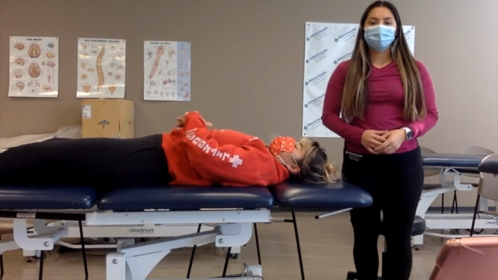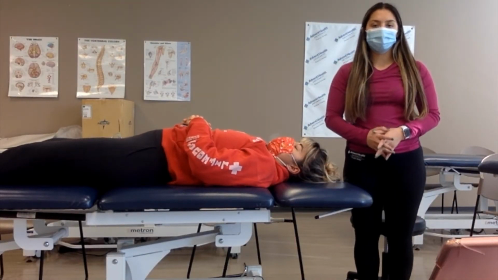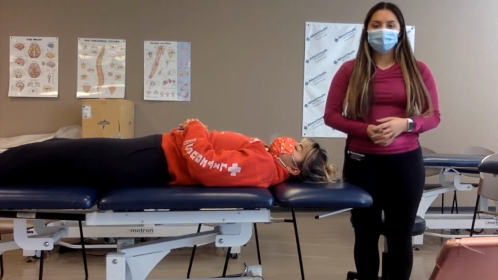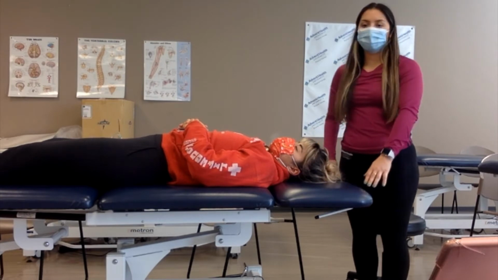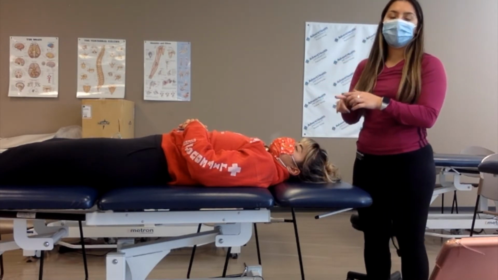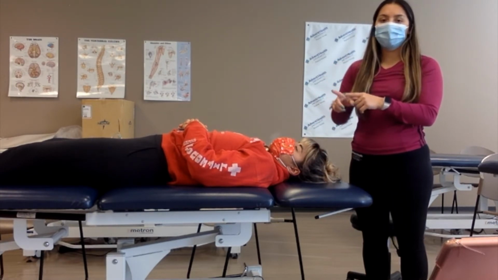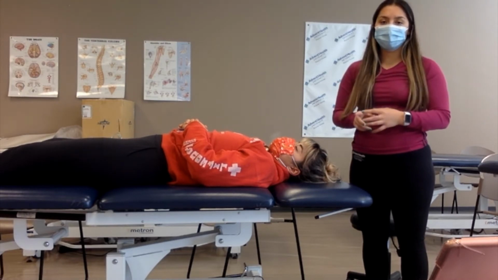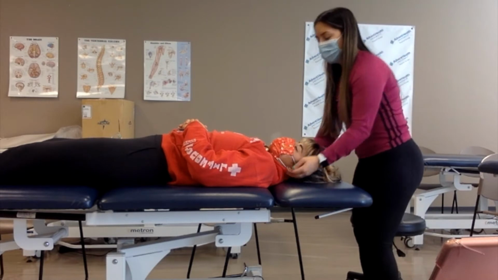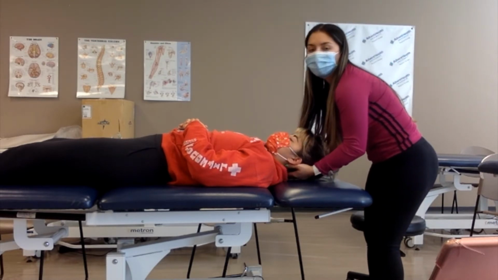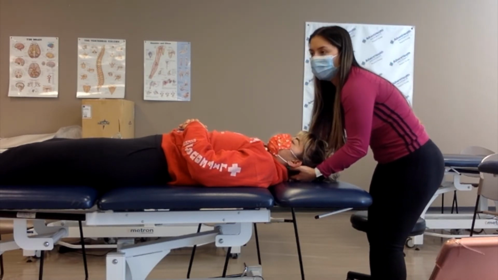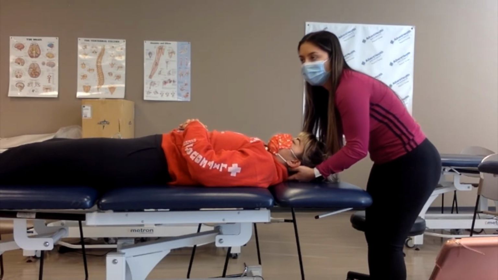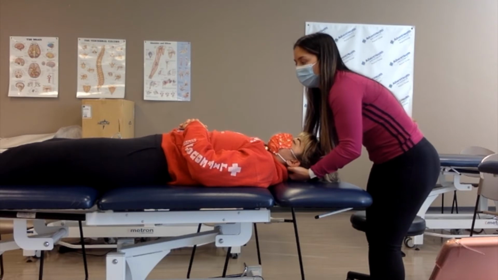So this is the AA transverse shear test. What you're going to do is use the lateral aspect of your pointer fingers, just distal to your MCP joint, to stabilize C2 from the side, applying pressure to the transverse process. Then use your other hand, while you're still stabilizing C2, to push in a transverse direction on C1. That's where you're creating a shear.